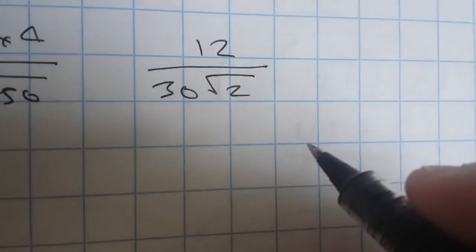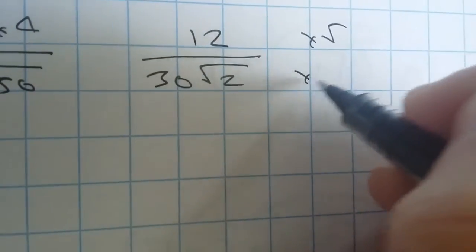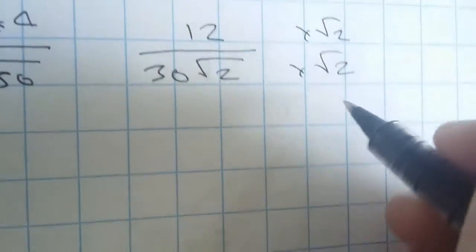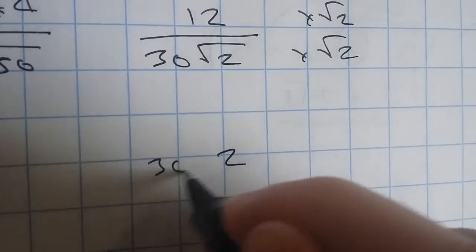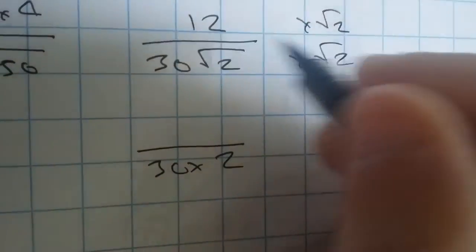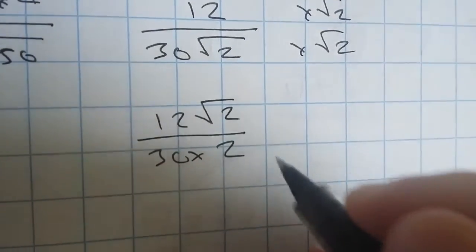Now I'm actually rationalising. So I've got times the top and bottom by root 2. Root 2 times root 2 is 2. I've already got a 30 there on the bottom. And 12 times root 2 can just be written as 12 root 2.